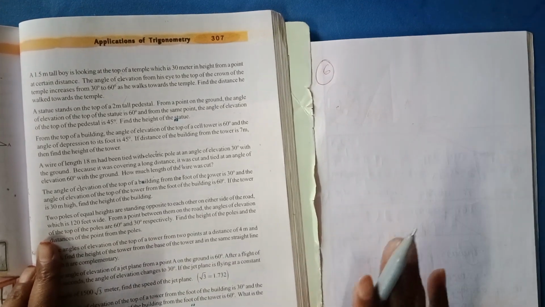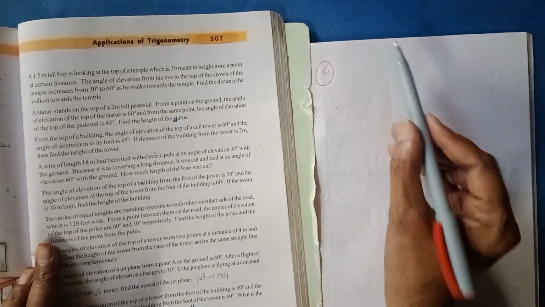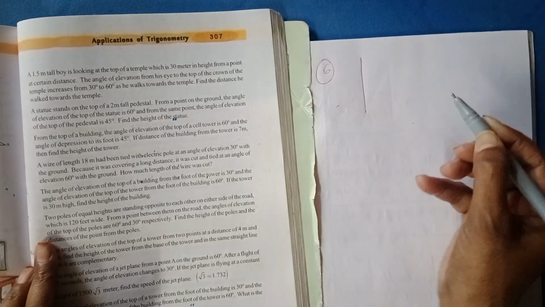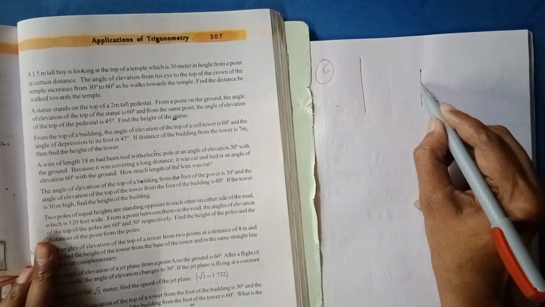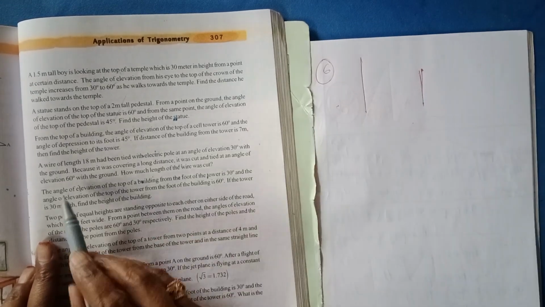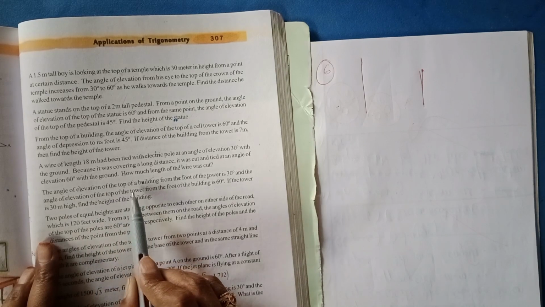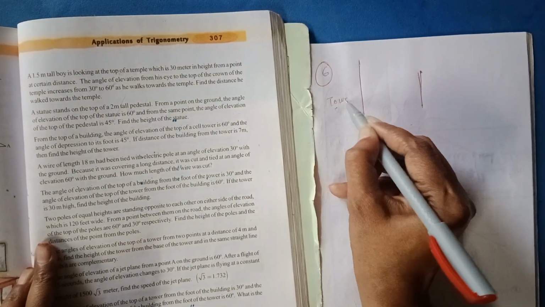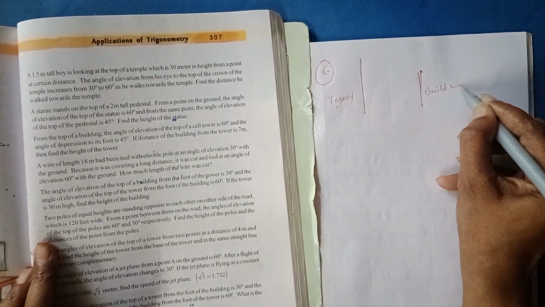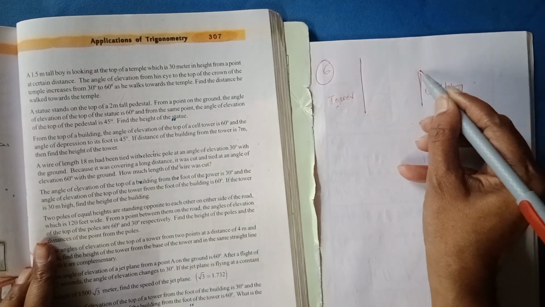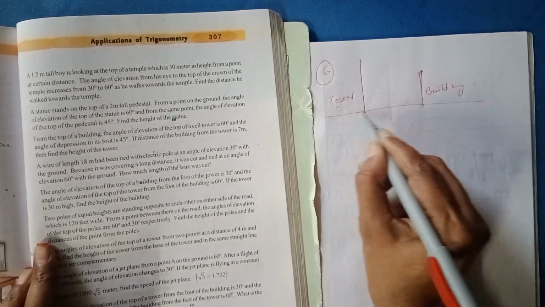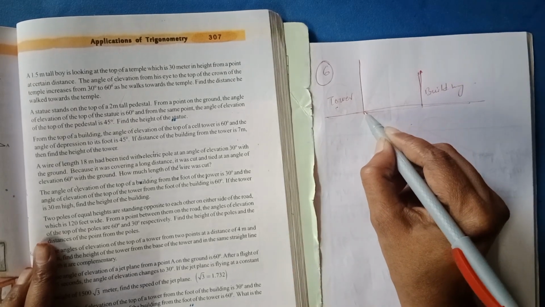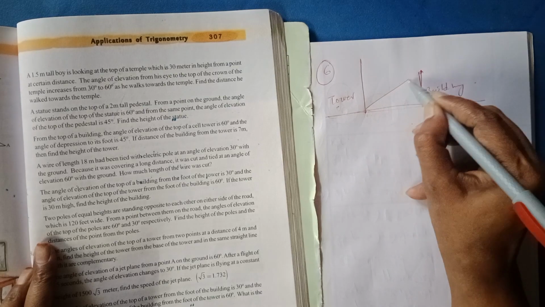Okay, there are two heights. One is the tower and one more is the building. This is the tower, this is the building. The angle of elevation from the foot of the tower to the top of the building is 30 degrees. Both are on the same surface, so we draw a horizontal line.